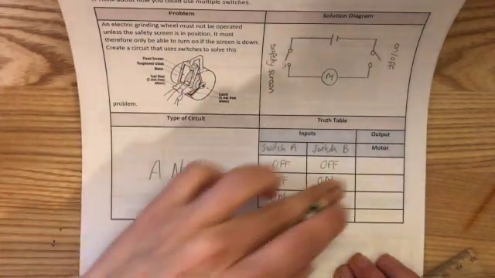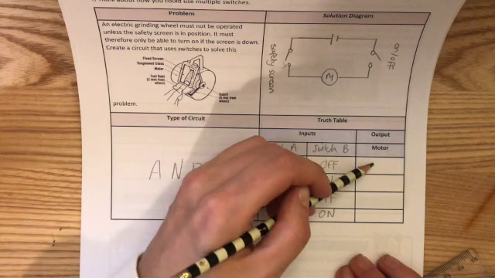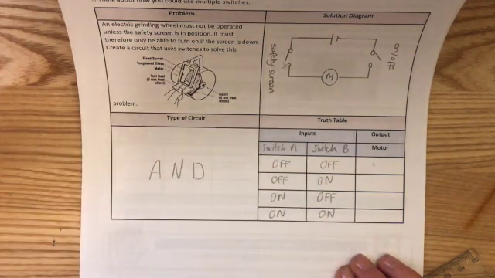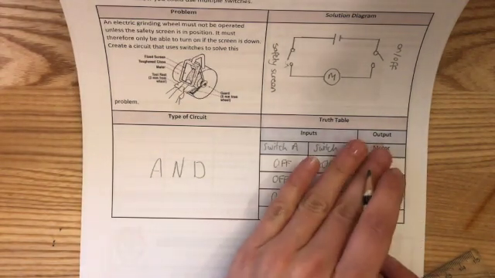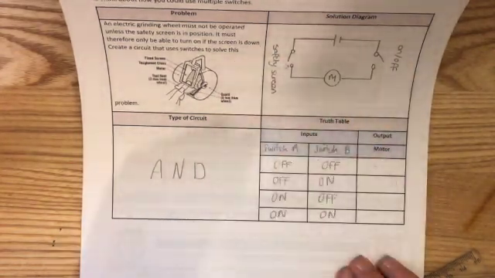Now, your job is to fill that in and then fill in whether the motor will be off or on for all 4 of these. And then I'll show you the solution to that once you've had a go at it yourself. So pause the video here, fill in this, if you didn't get it right, and then have a go at this.